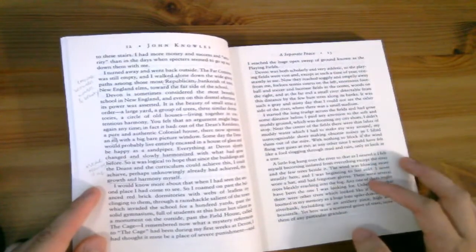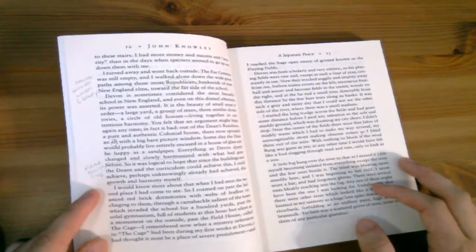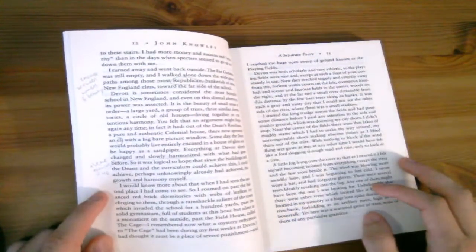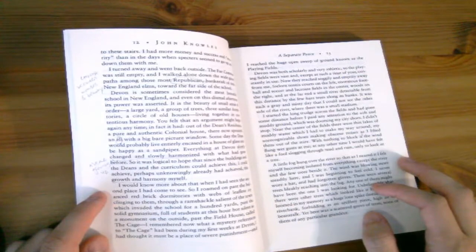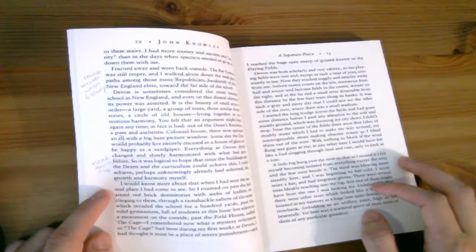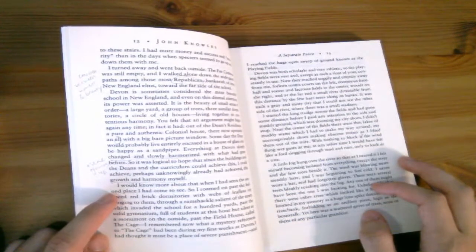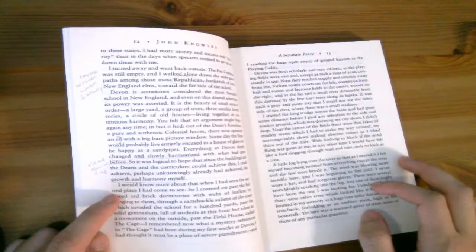I remember now what a mystery references to the Cage had been during my first weeks at Devon. I had thought it must be a place of severe punishment. I had reached the huge open sweep of ground known as the playing fields.